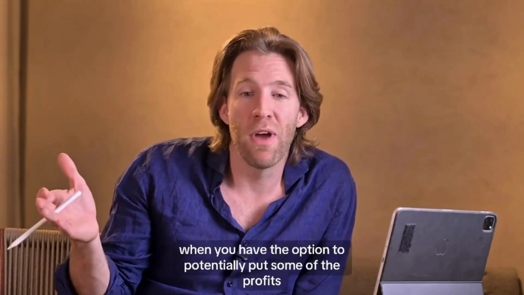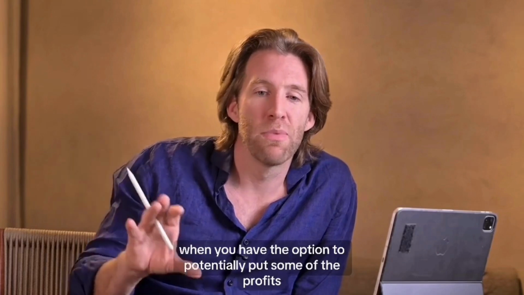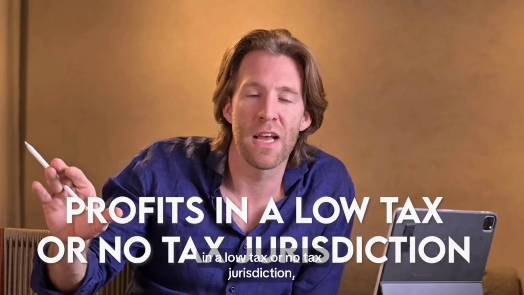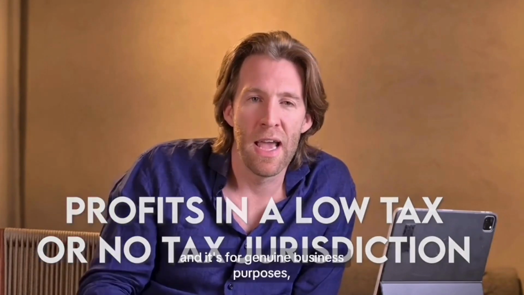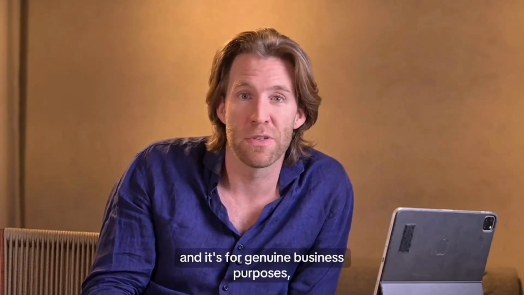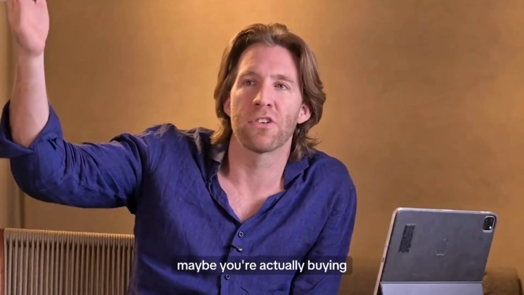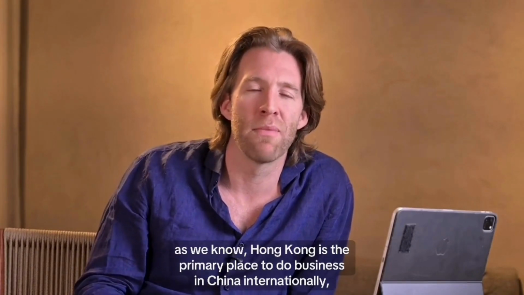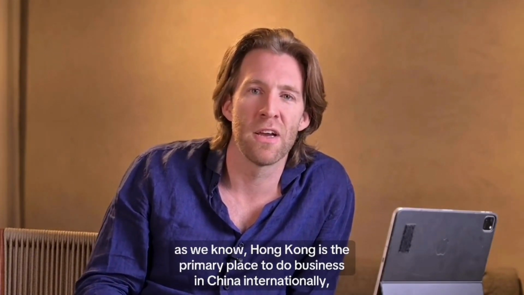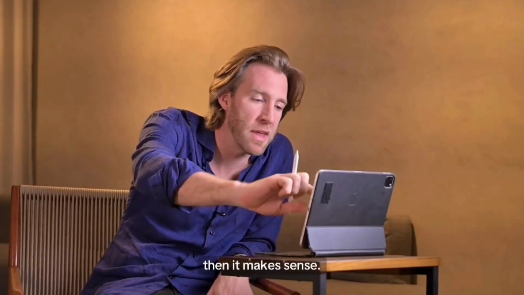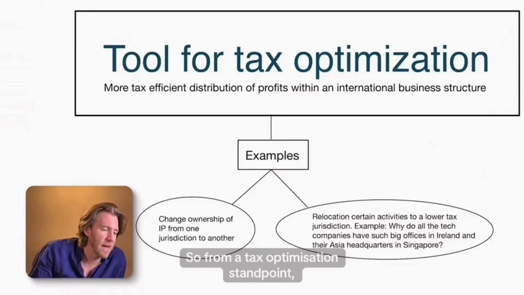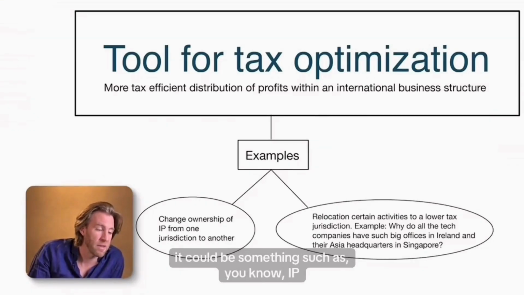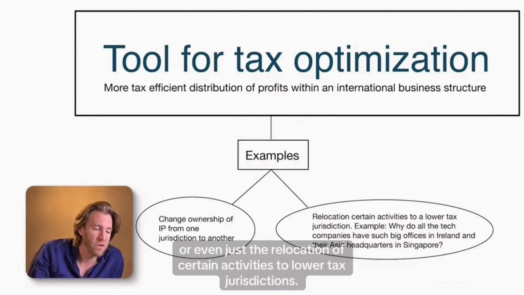But when you have the option to potentially put some of the profits in a low tax or no tax jurisdiction, and it's for genuine business purposes, in this case, maybe you're actually buying from China, and obviously, as we know, Hong Kong is the primary place to do business in China internationally, then it makes sense. So from a tax optimization standpoint, it could be something such as IP, or even just the relocation of certain activities to lower tax jurisdictions.